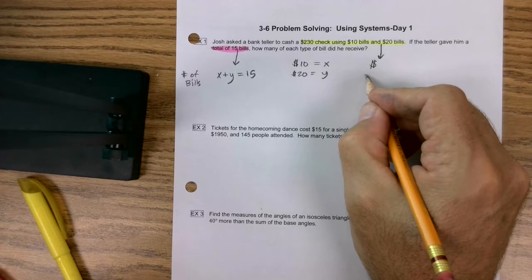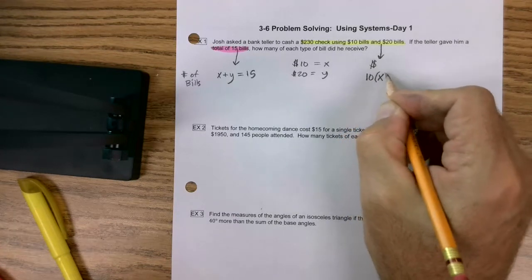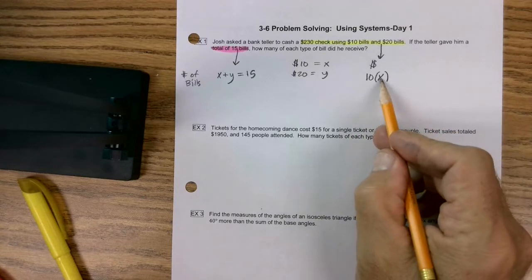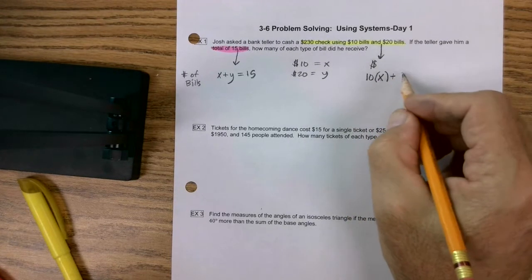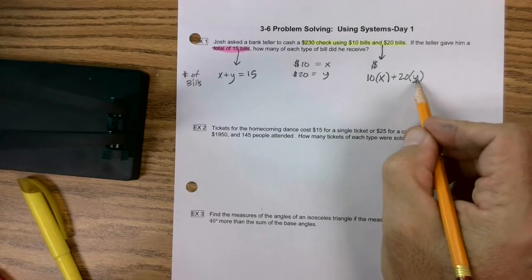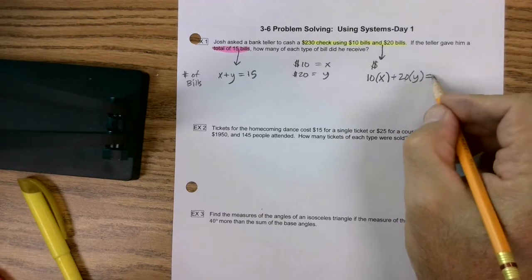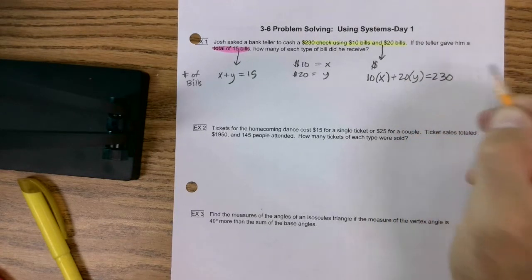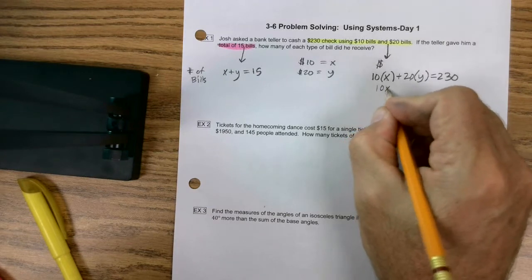So for every $10 bill, if I have 2 tens, I got 20. If I have 3 tens, I got 30. 4 tens, I got 40. Same thing with the 20s, though. For every $20 bill, I obviously have $20. But that's going to total 230. So, with that in mind, I'm going to go ahead and multiply this out.